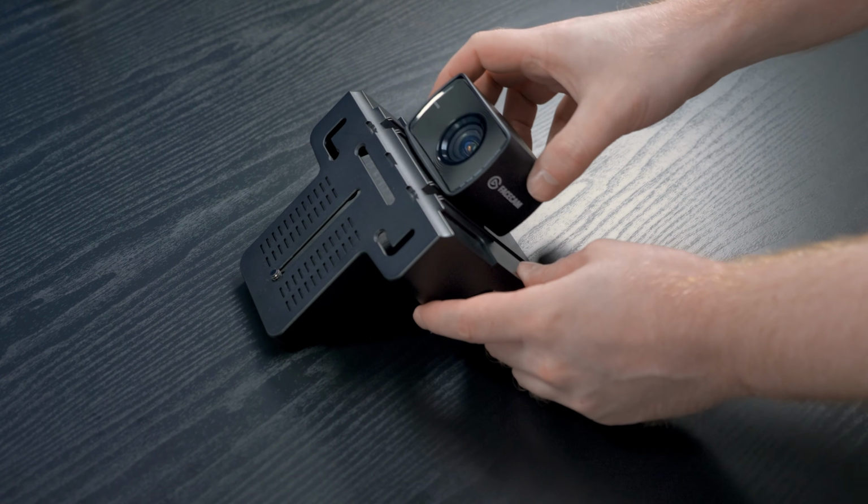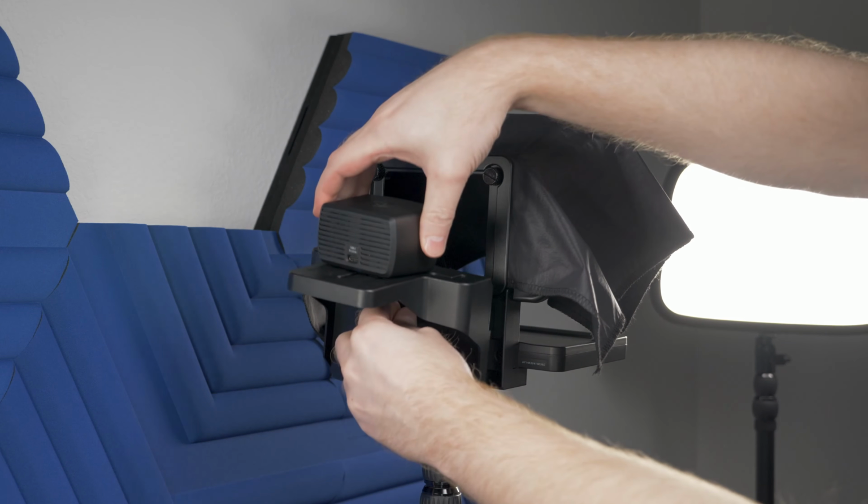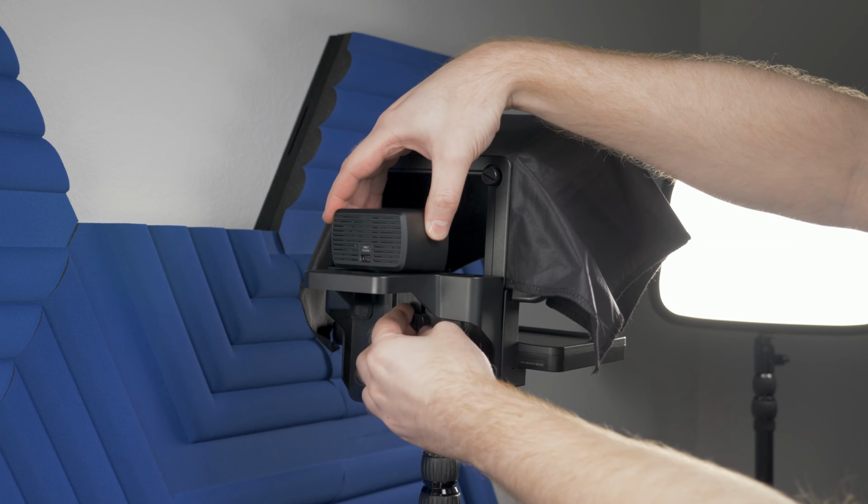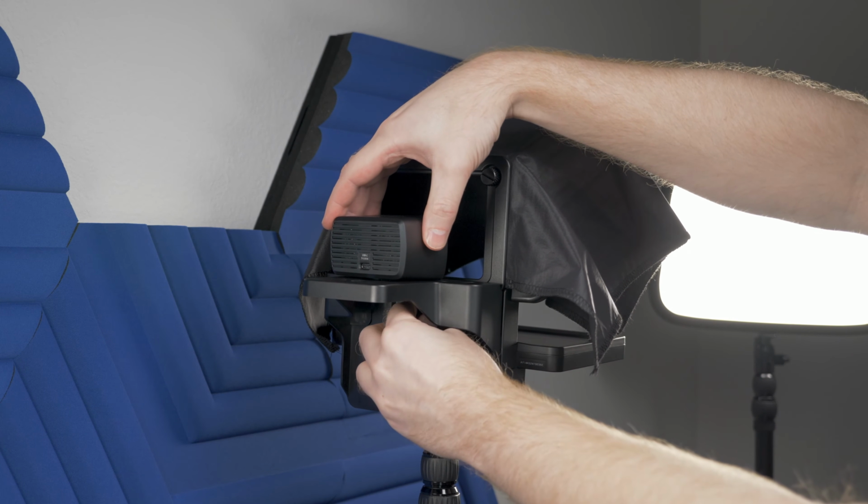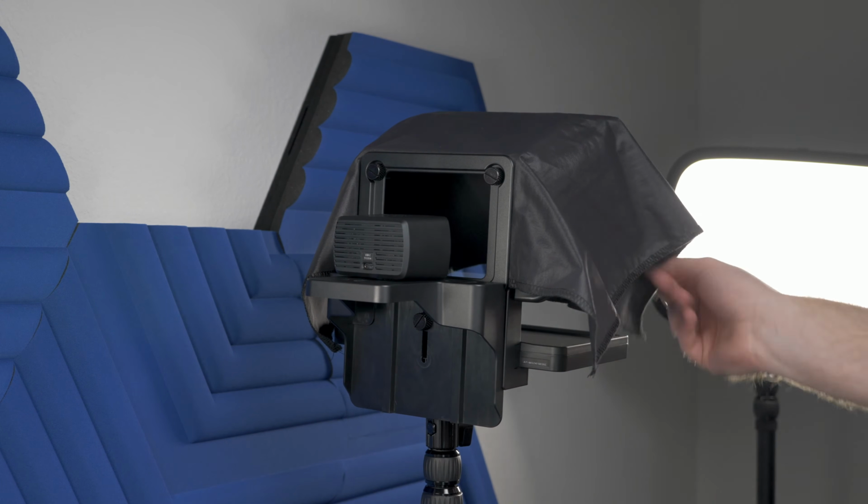You would simply take the camera bracket we include with Prompter and mount your camera onto it. Then you drape the shroud over it, and then you just center the camera within the opening of the backplate and you're good to go.